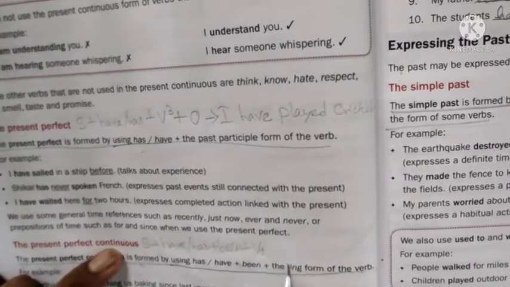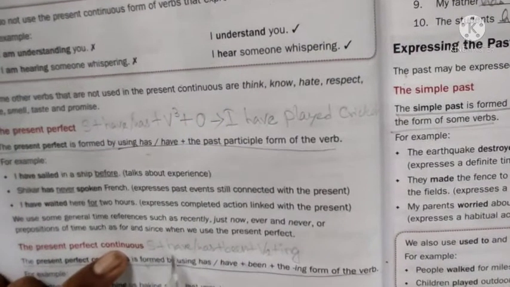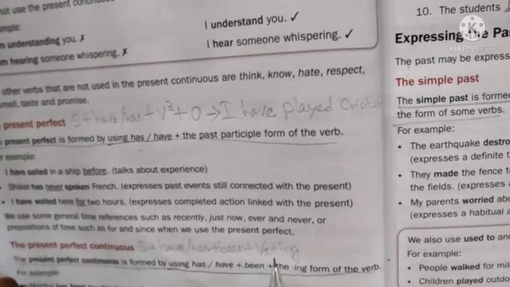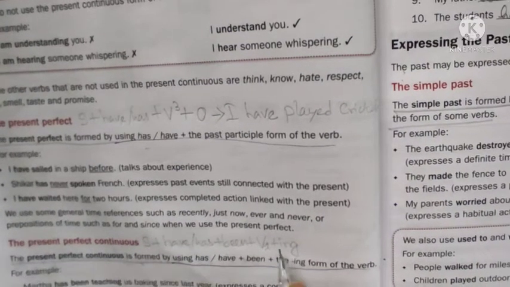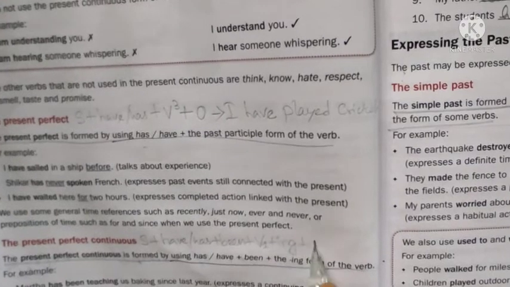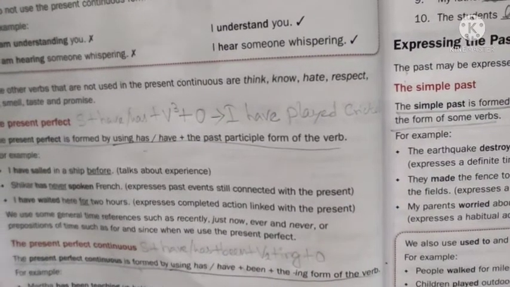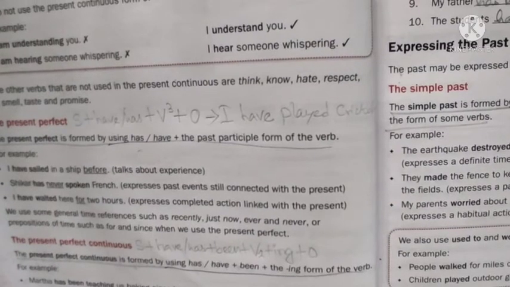I told you, remember it. In continuous tense, always the verb will be in the first form and we have to add ing to the verb. Subject plus have or has plus been plus first form of the verb plus ing plus object. So this is the rule of present perfect continuous tense.